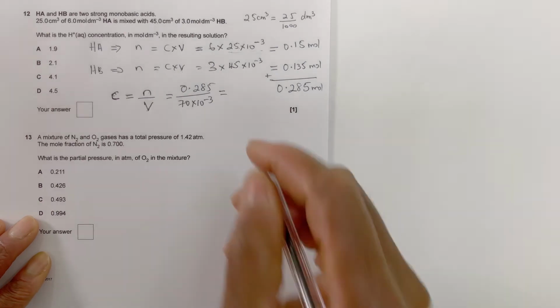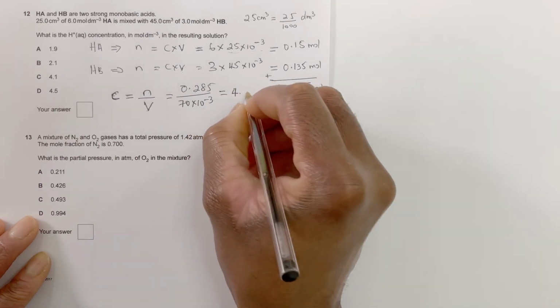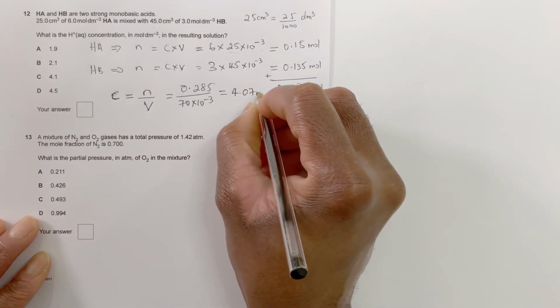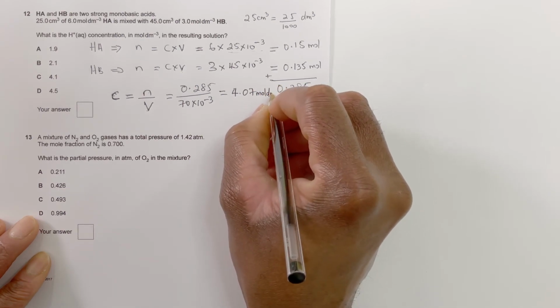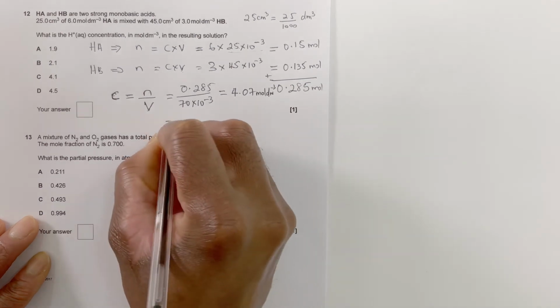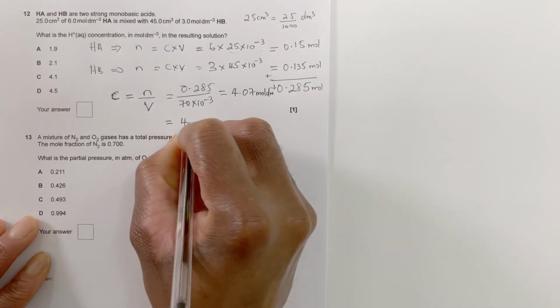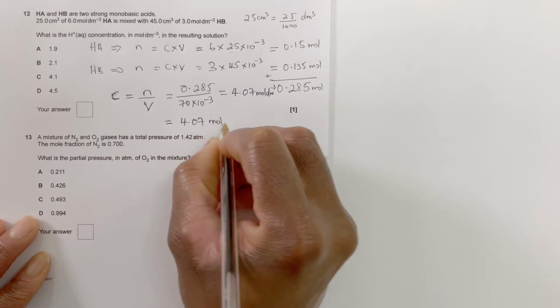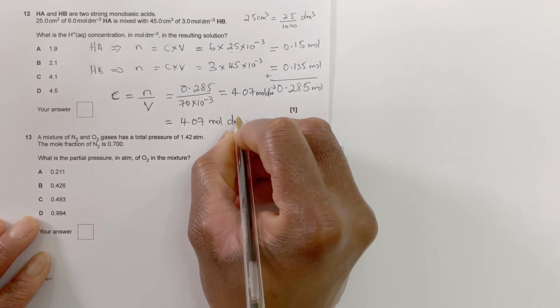So that'll be 4.07 mole per decimeter cube. So the concentration will be 4.07 mole per decimeter cube.